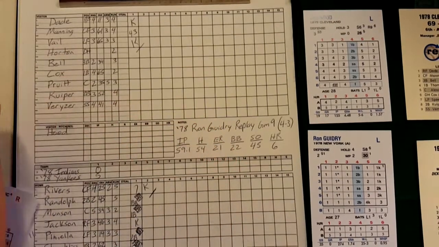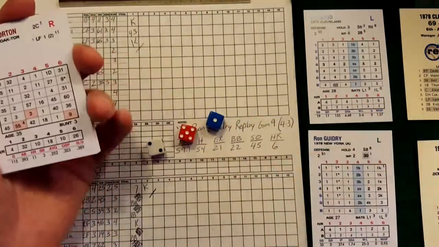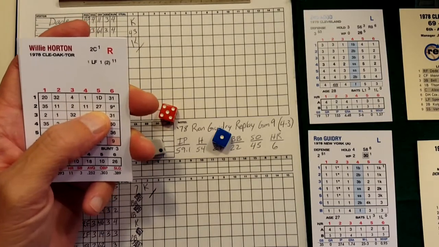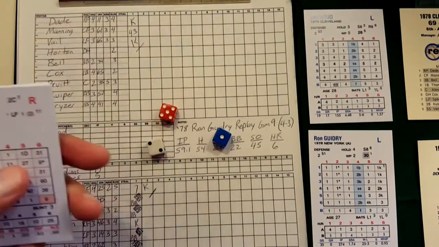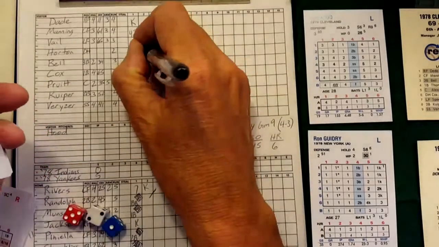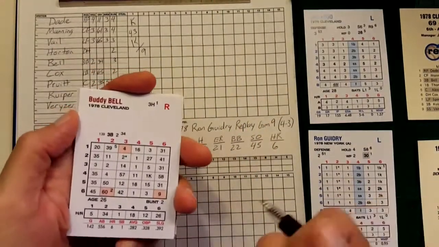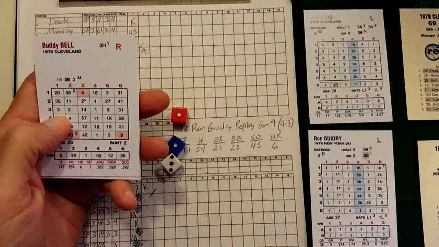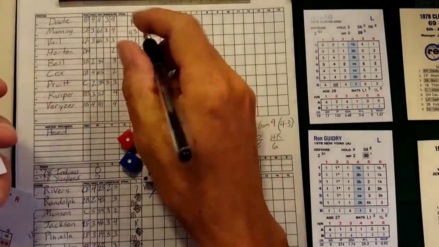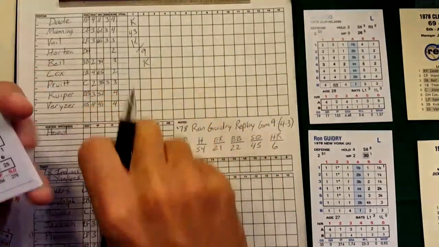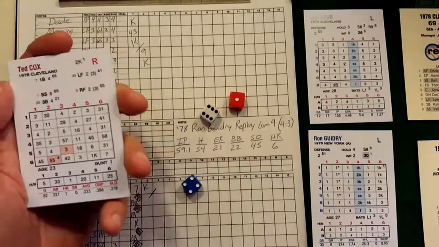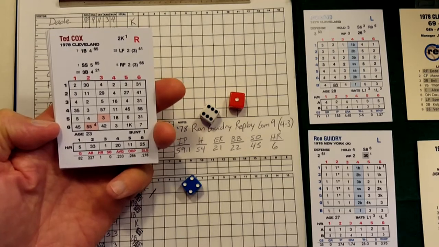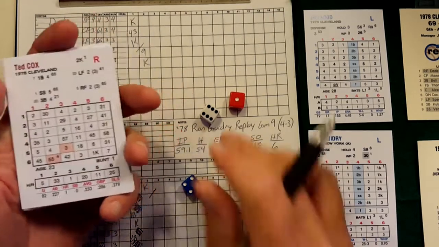They did bat around. Willie Horton, 5-2, 27, and then a 5-1, 28, column 5, fly out to right. Buddy Bell, a 1-3 is a 3, and a 1-1 will be a strikeout. Ted Cox, a 1-6, 45, and then a 1-4, 46 is a strikeout.